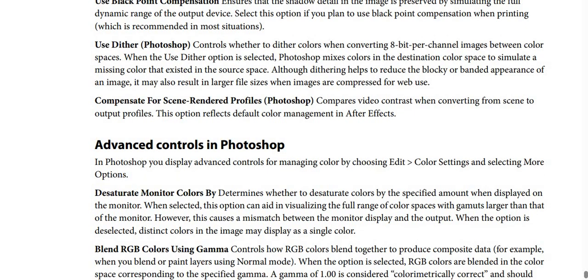The next option, compensate for scene-referred profiles, applies in Photoshop only. It compensates for video contrast when converting from scene-referred to output profiles. This option actually reflects the default color management in After Effects.